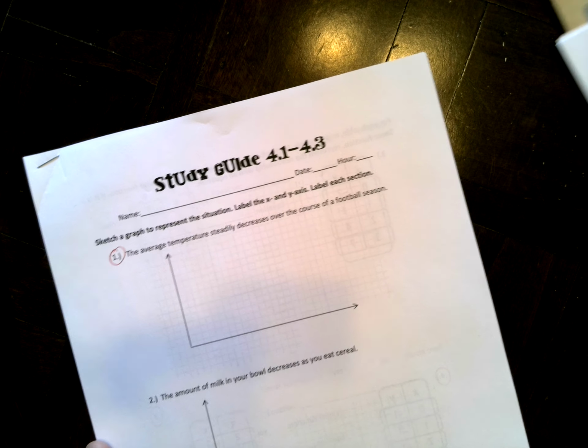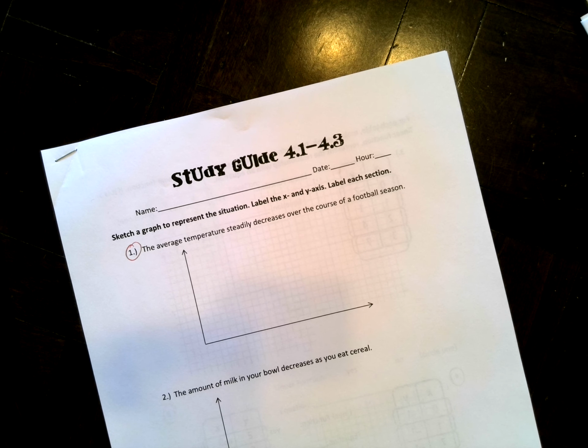So we're going to do about, I think, 8 of these problems together, and then I'll have you do the rest on your own. See how you're feeling, and hopefully crush this quiz.